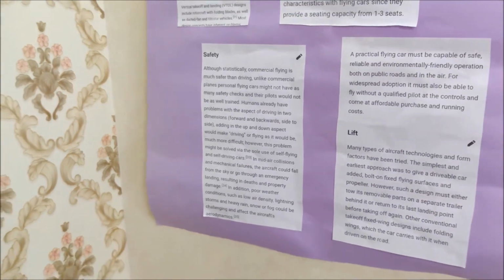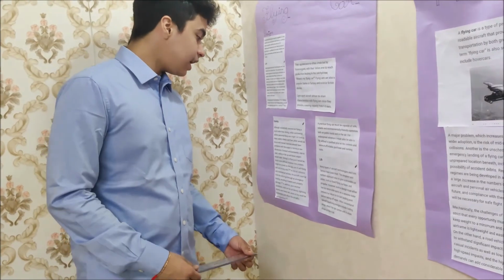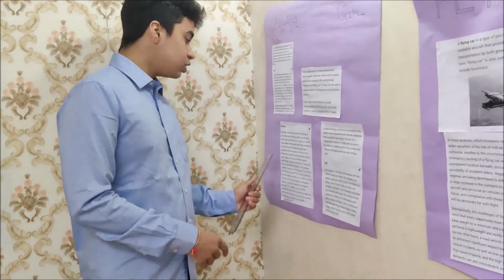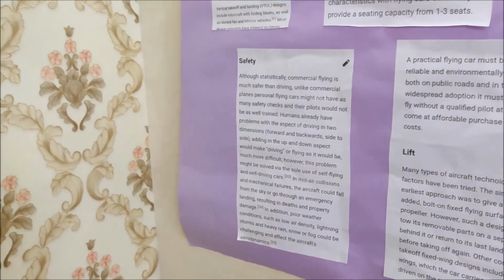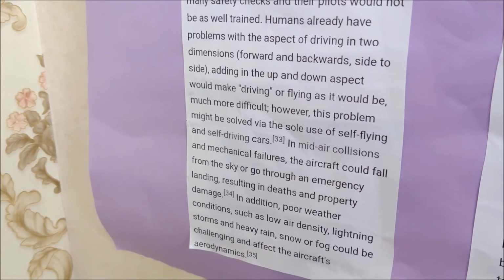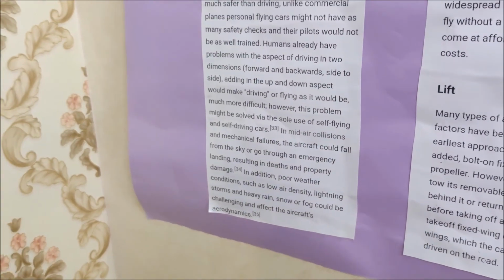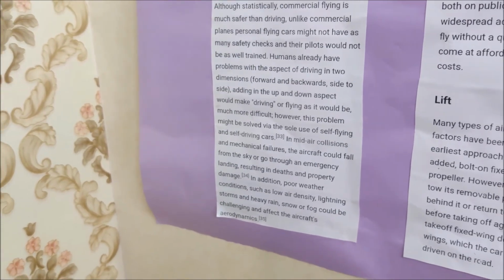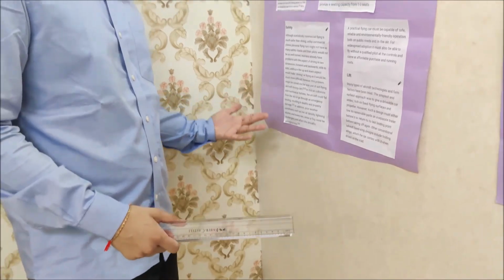Humans already have problems with aspects of driving in 2 dimensions. Adding in up and down aspects would make driving or flying much more difficult. However, this problem might be solved via the use of self-flying and self-driving cars. In a mid-air collision or mechanical failure, the aircraft could fall from the sky or go through an emergency landing, resulting in deaths and problems.